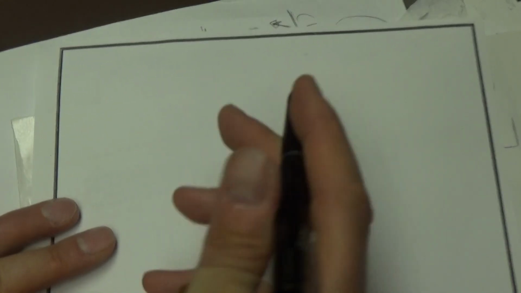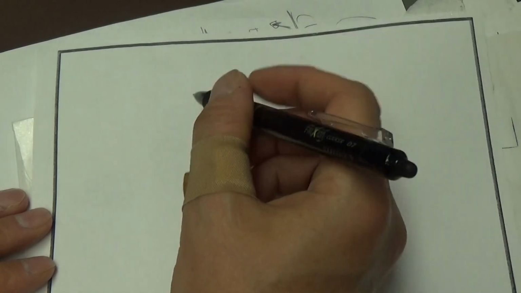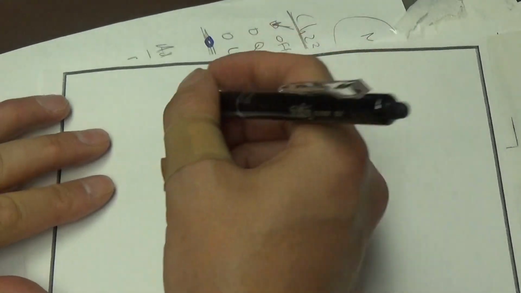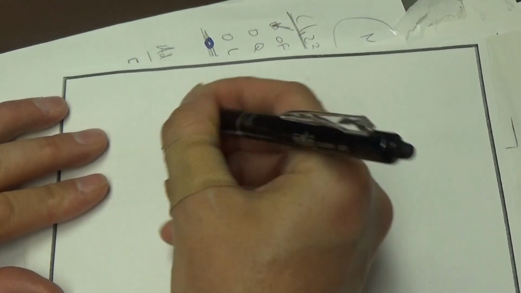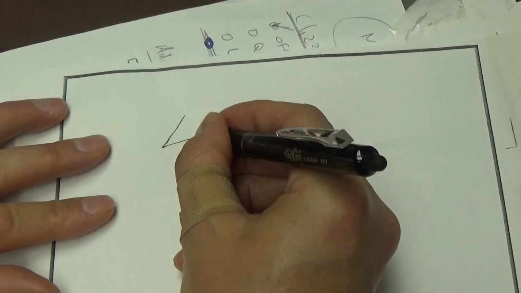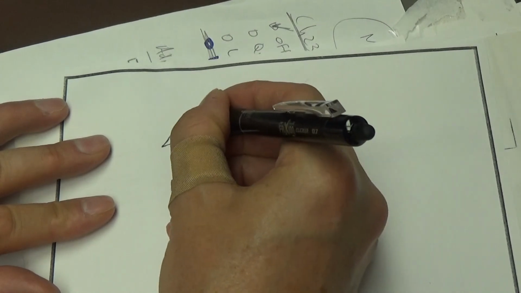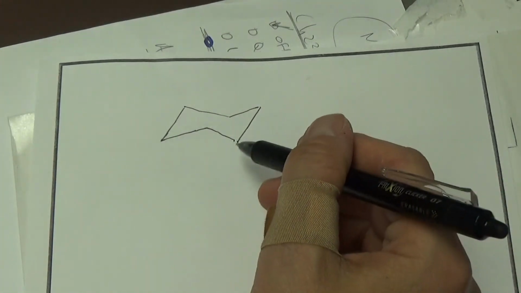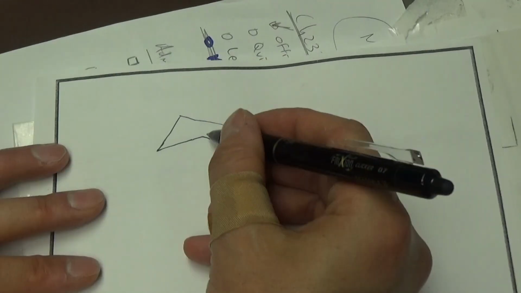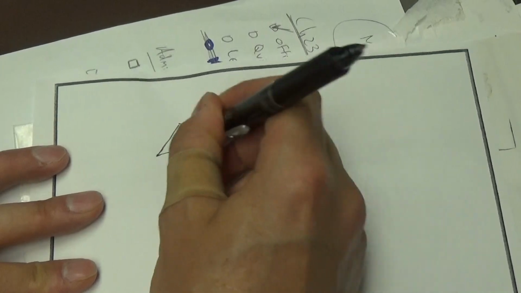All right, another example, and we're moving slowly to having a couple substituents on the cyclohexane. Let's draw a chair. Nice chair, the angles are relatively the same. This one's maybe a little messed up. Let's fix that one.